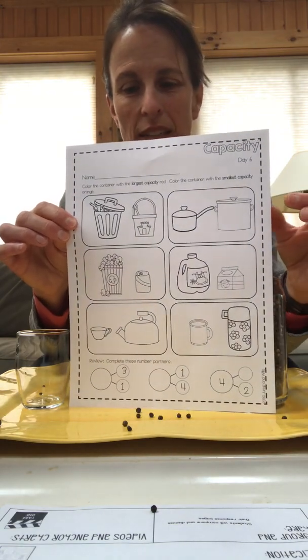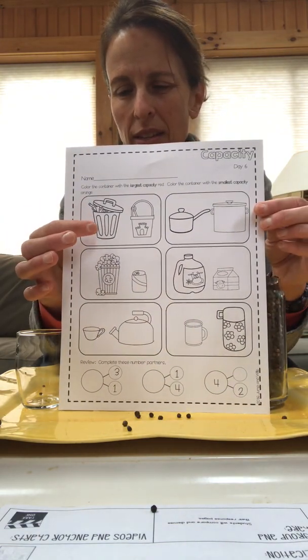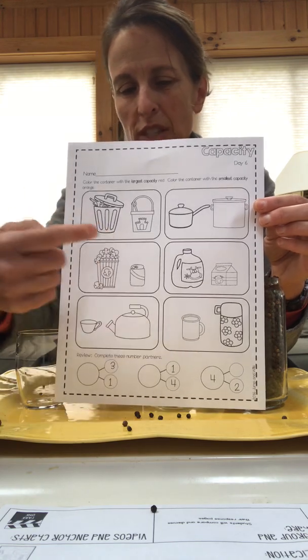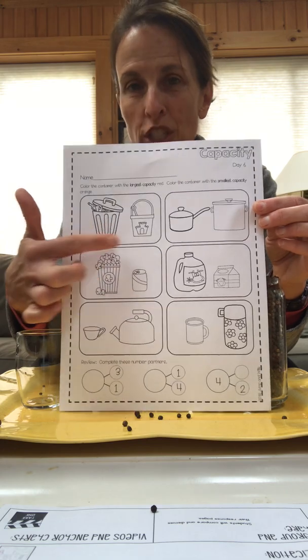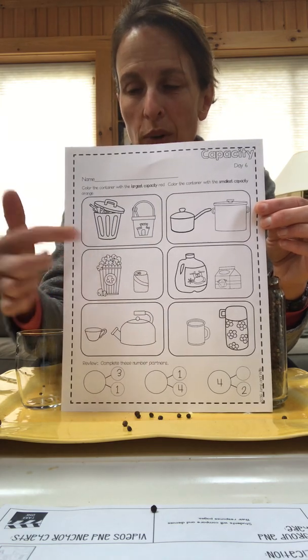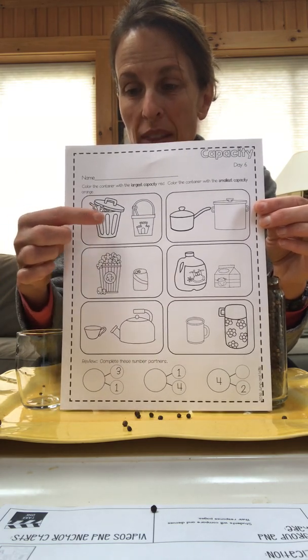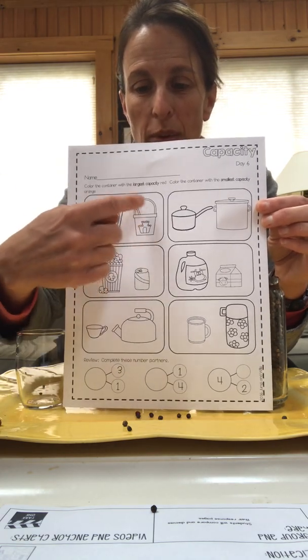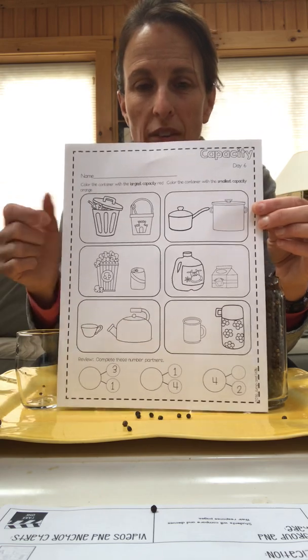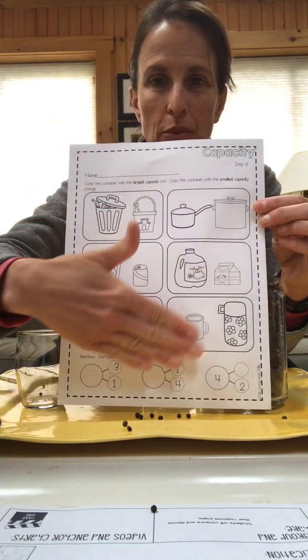So for instance, if you were looking at this, looks like a little garbage can versus a pail, a beach pail, which one would have the largest capacity? Which one could hold more? Okay, and it would be this one. So you would color this one red. This would have the smaller capacity. So you would color that orange, okay? And you would go through all of these.